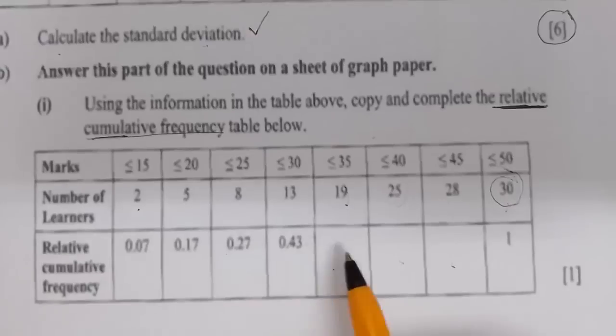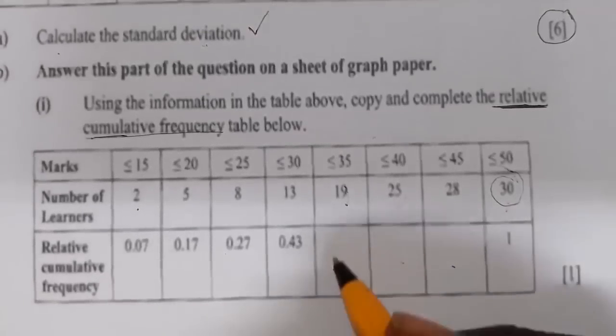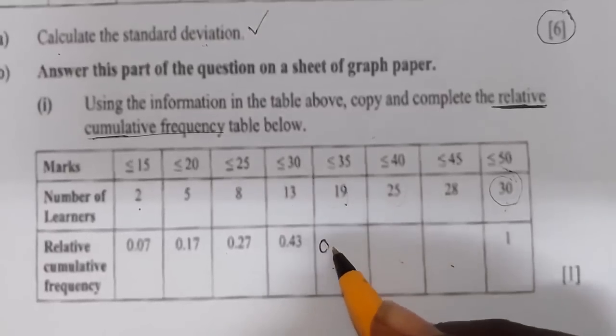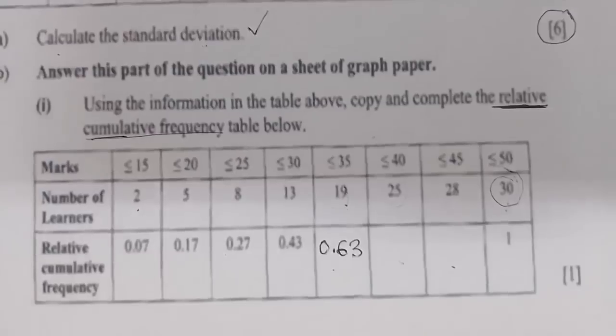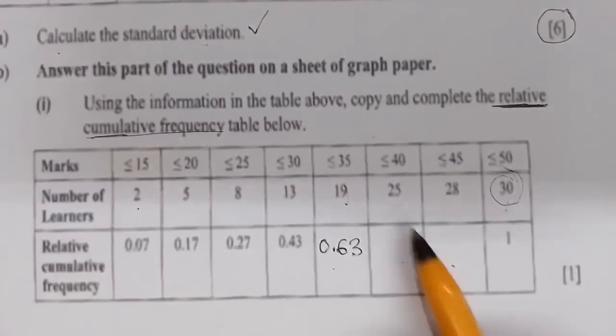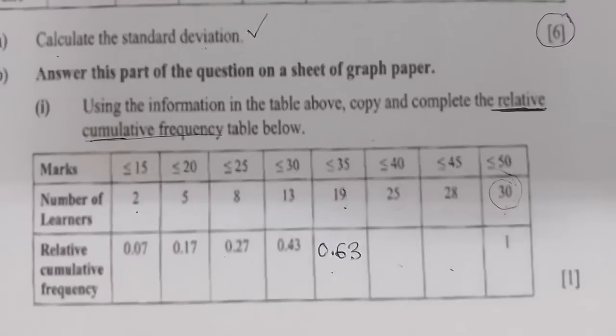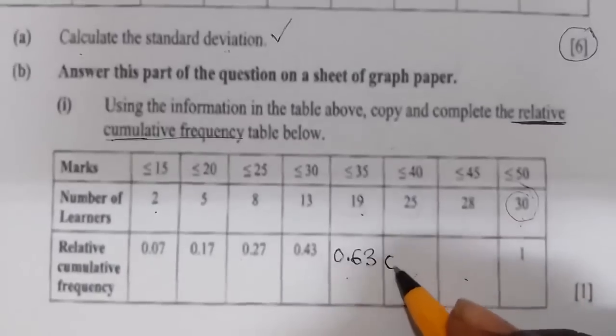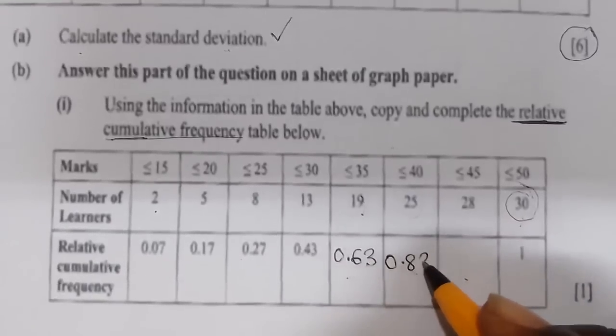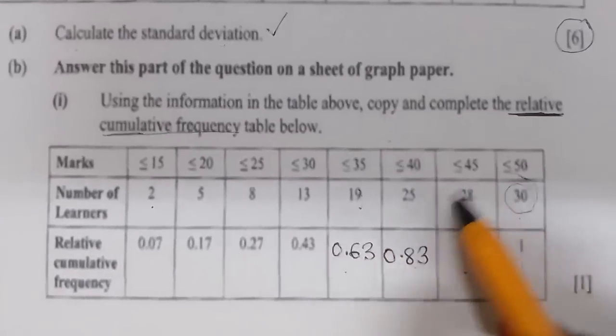So how are we going to write this? It was giving us 0.63333. So 2 decimal places. So the value which is here is 0.63. This is the answer. Have you seen? Then you go to the next one. So going to the next one, that's 25. You say 25 divided by 30. What do you get? This is our answer. Have you seen? 0.83333. So 0.83 like this.